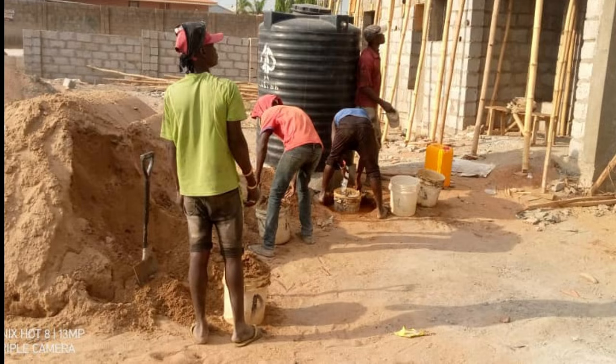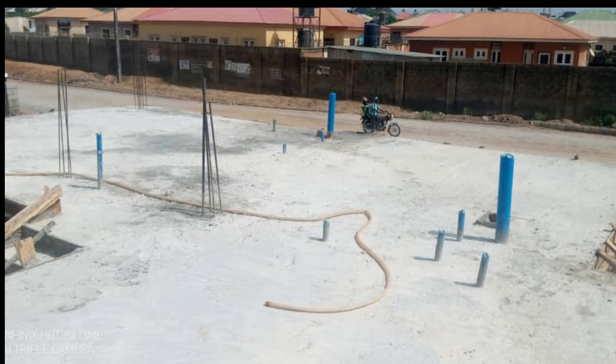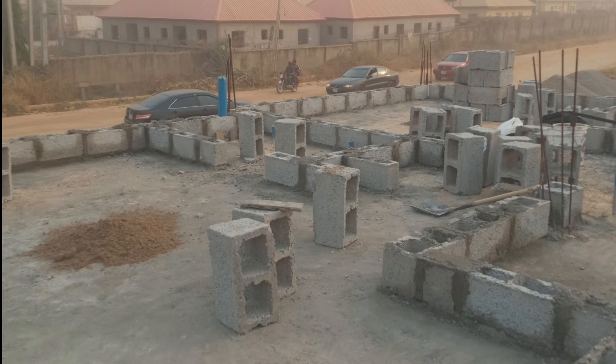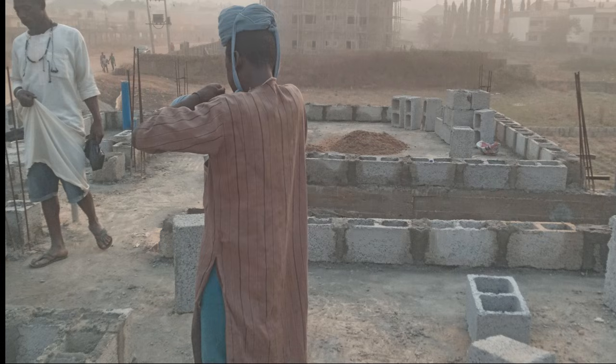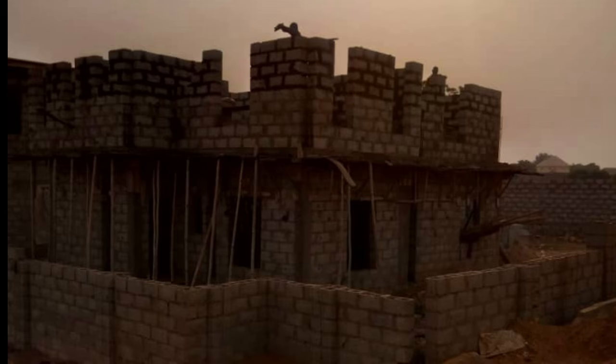Of course, the concrete has to be very well mixed and of good strength. After about 7 days of casting and curing the slab, which is the process of using water to keep it from drying too fast, the block work on the first floor can now start using a similar process as what was done in the lower level. Block work is laid all the way to the lintel. The lintel is cast. The block work continues to roof level.